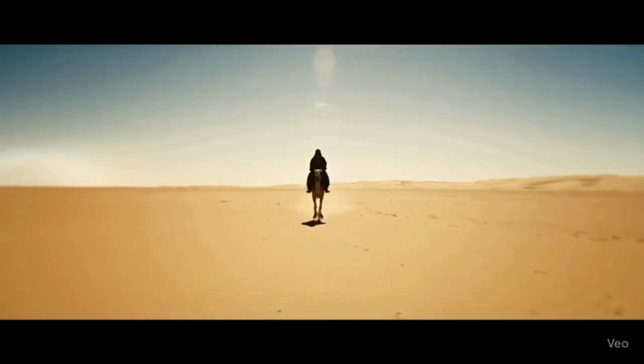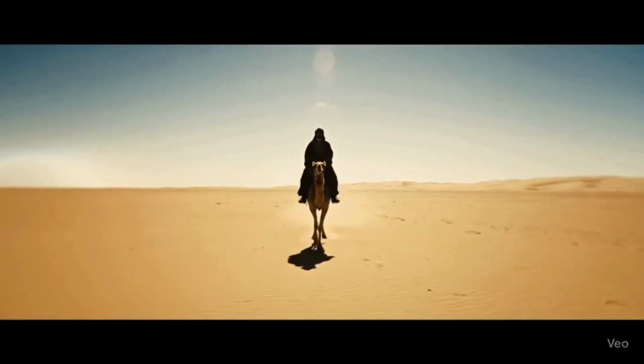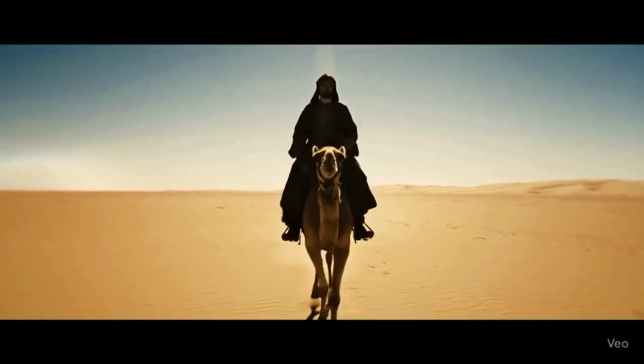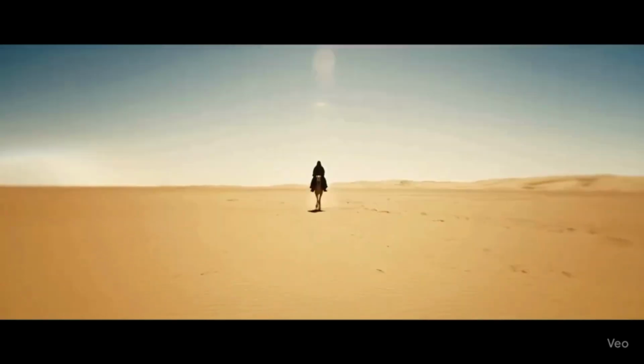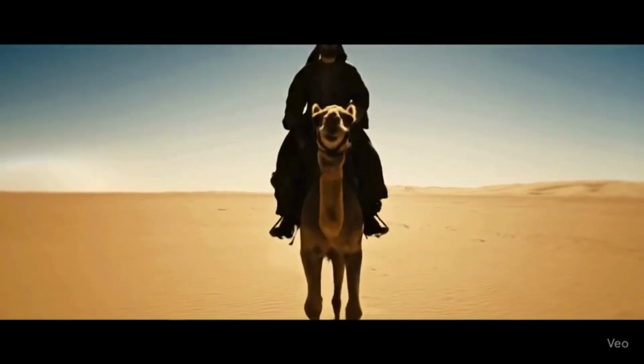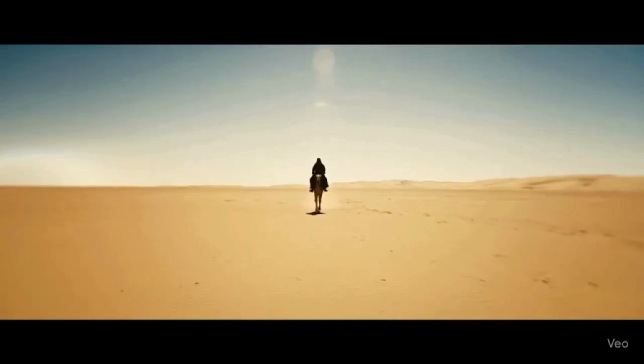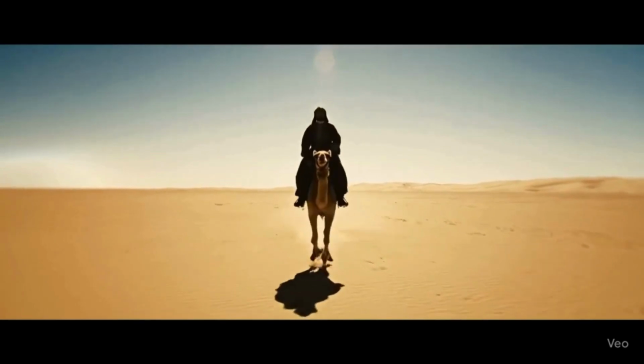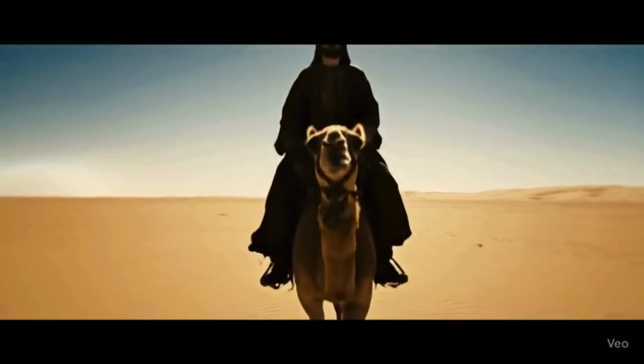Static shot using telephoto lens. Remember that mirrored scene from Lawrence of Arabia 1962? Here is a prompt to create something similar. A lone rider appears far away in the heat, slowly coming closer across a huge desert, with a fixed camera position using a telephoto lens.